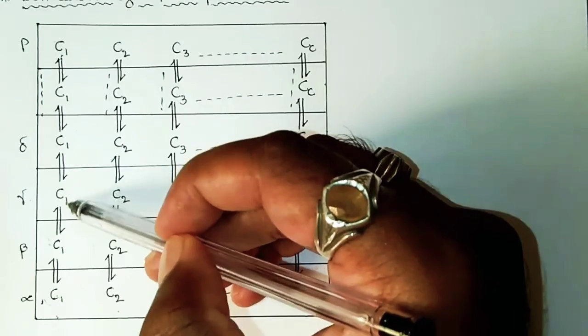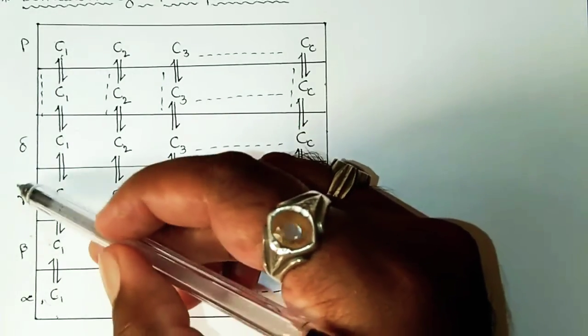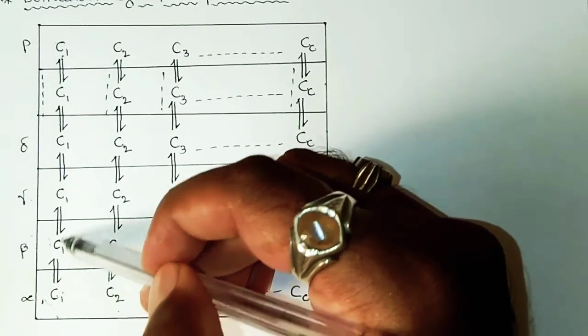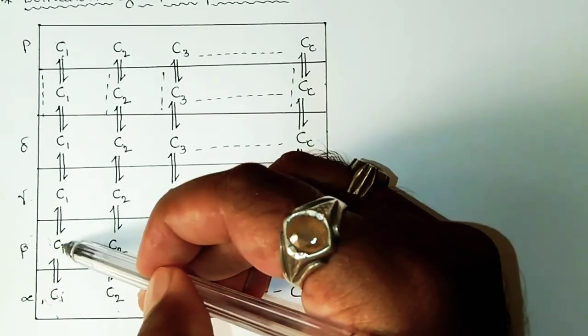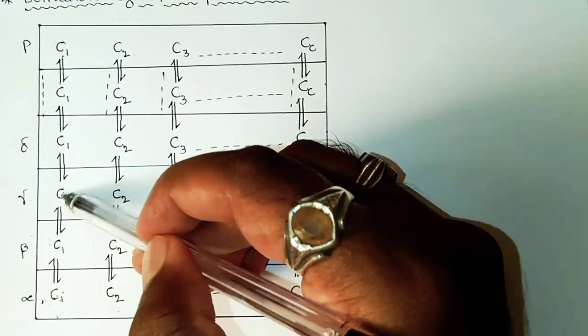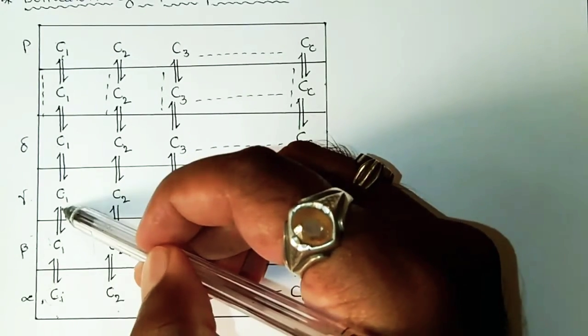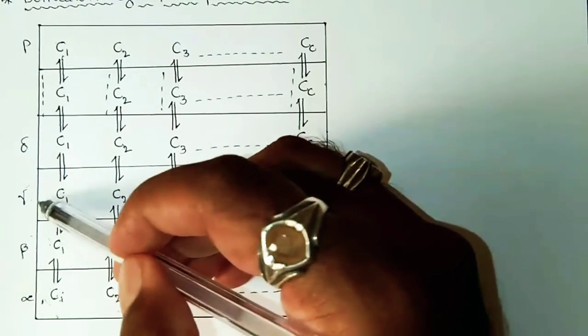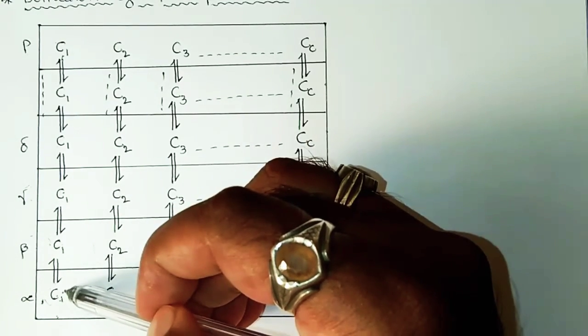And if you consider three phases, say alpha, beta and gamma, in which the C1 component is distributing, here is one equilibrium relation and here is another. So in total, two equilibrium relations among the three phases in which the C1 component is distributing.